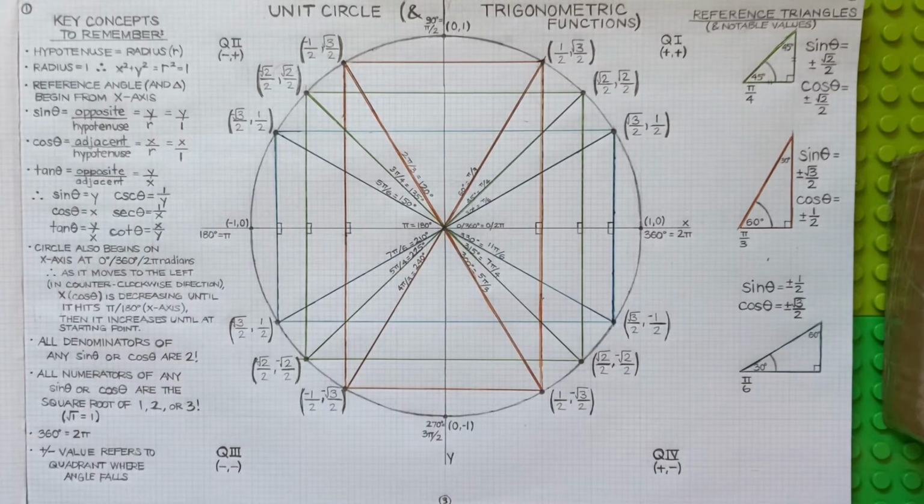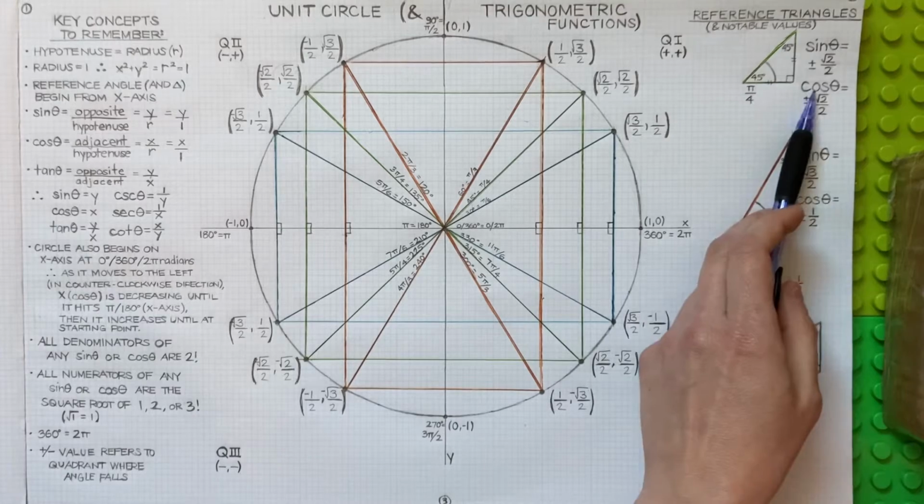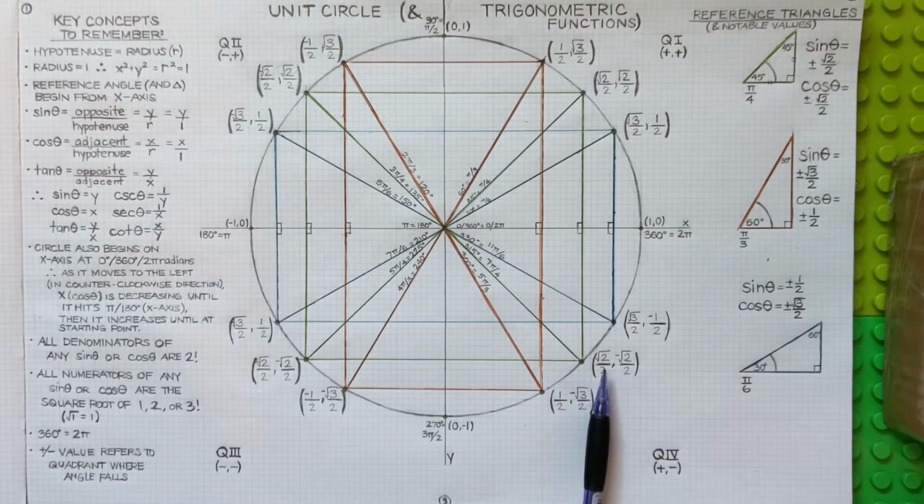Now, one thing to make note of for the 45-degree angles, the sine and cosine will have the same value of square root of 2 over 2. It will be paired together. It just depends on which quadrant you're in as to whether or not it will be a positive or negative value. But it's pretty easy to remember because it's the same value that you are pairing with itself.